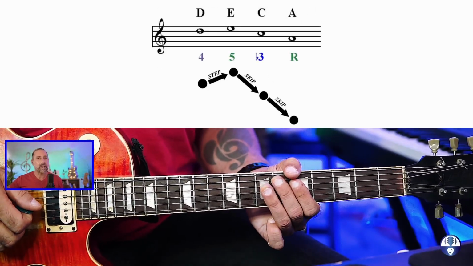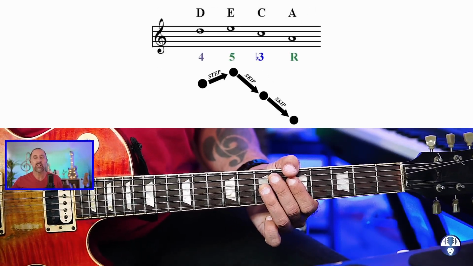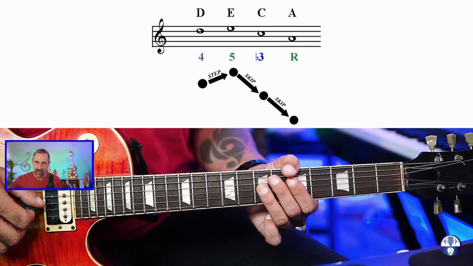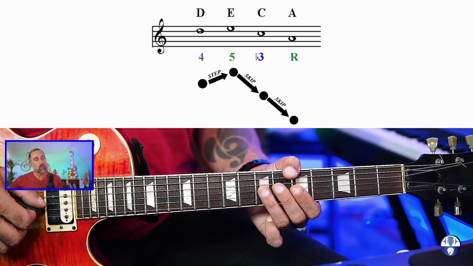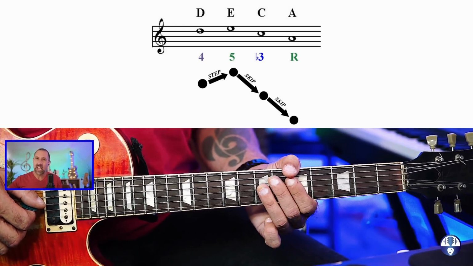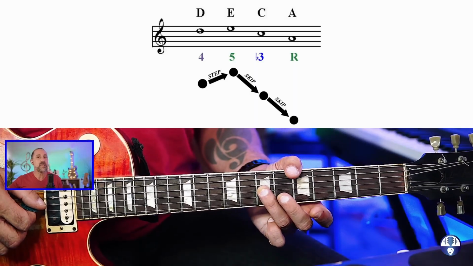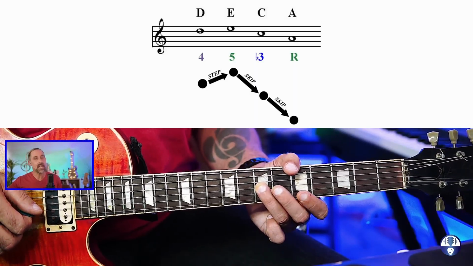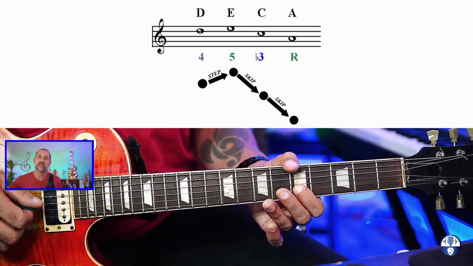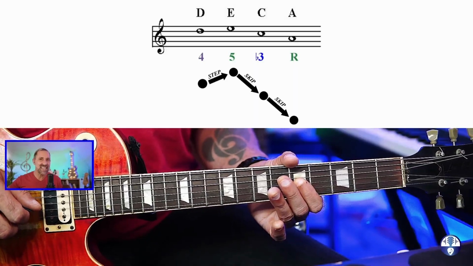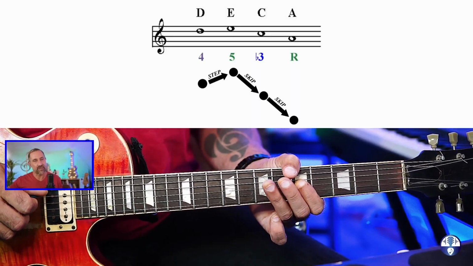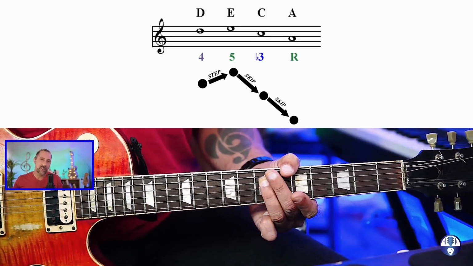I also like to write down the tonal interval number for each melodic note within the phrase, okay? In this example, where I'm playing a melody in the key of A minor, I would have the note D is the 4th of the key, the note E is the 5th of the key, the note C is the minor third or the flat third of the key, and then the note A is the root note of the key.